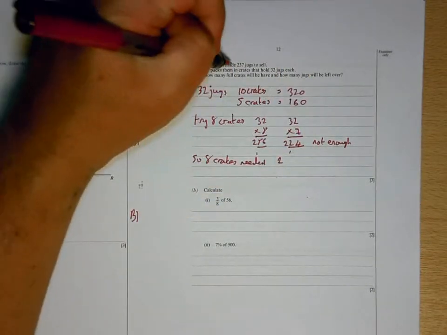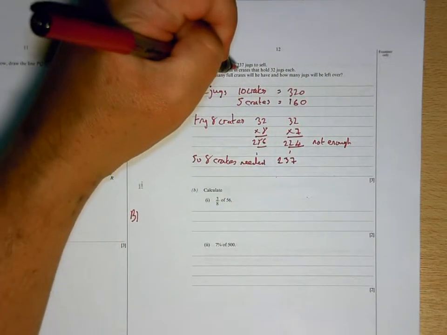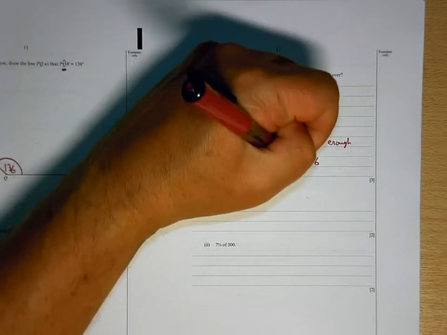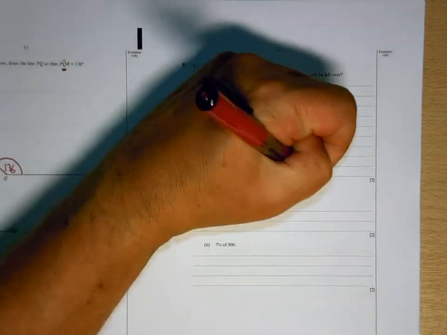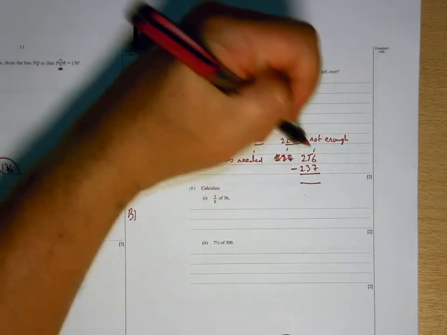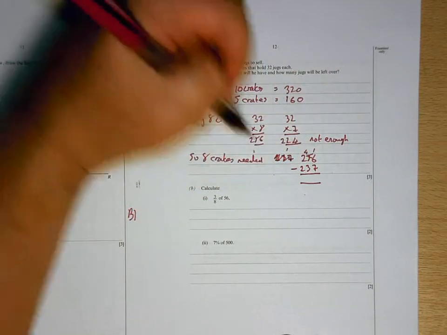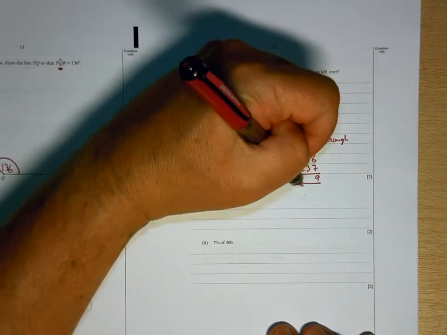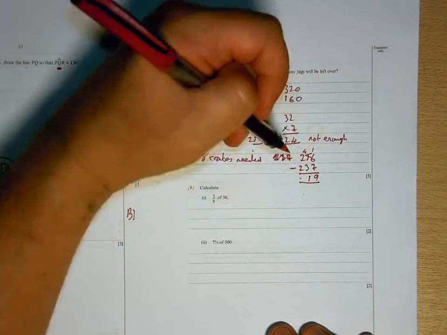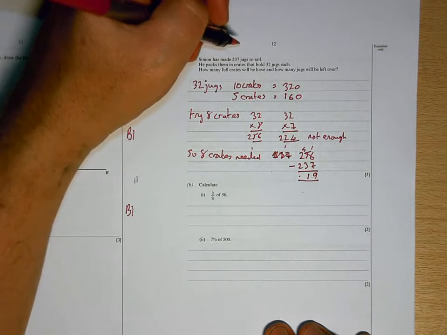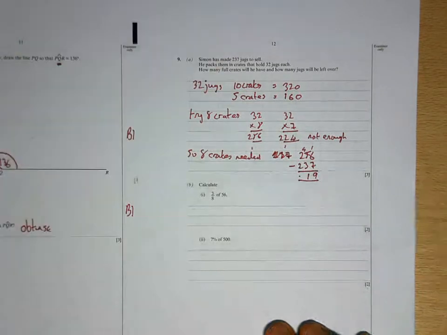And again, whatever method you want to use, counting on is fine. 2, 3, 7. So I'm going to do a subtraction sum here. I can't take 7 from that, so I've got to borrow, which means that becomes a 4. 7 from 16 is 9, 3 from 4 is 1, and 2 from 2 is nothing. So there's 19 left over. I haven't answered that right, have I? I have misread the question.